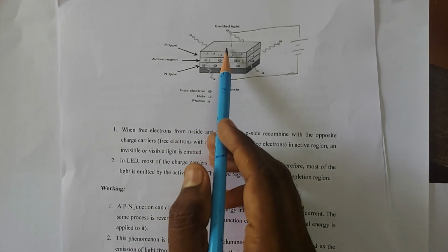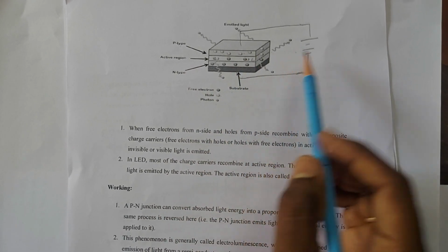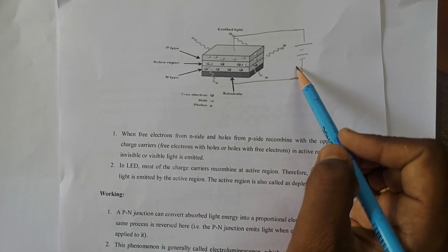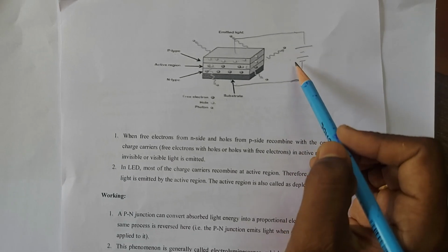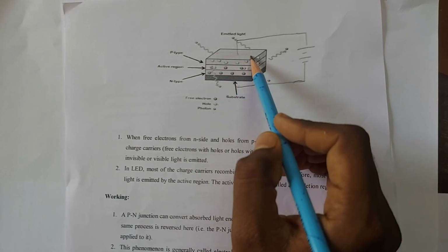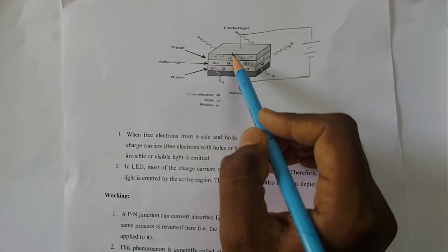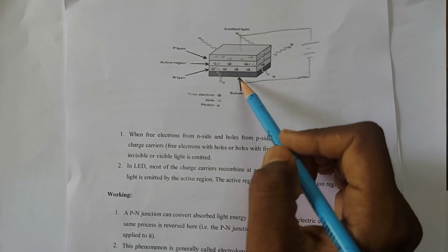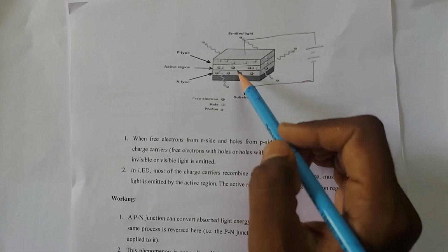Okay, so what happens if we are passing the current? Already we know that electrons always move opposite to the negative charge. So a larger number of electrons are pushed into the p-type region. And on the other side, the holes are moving towards this direction.